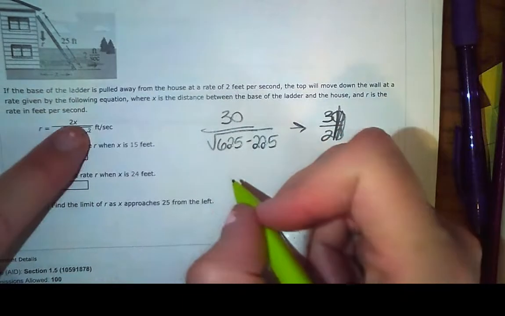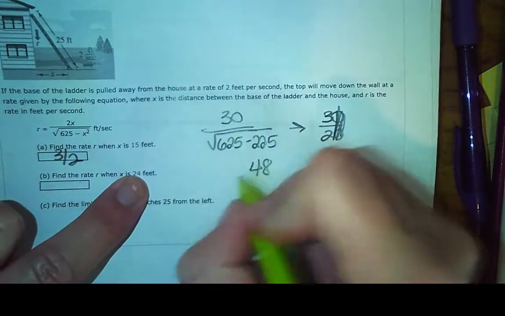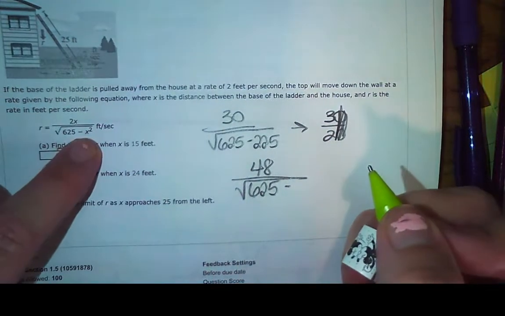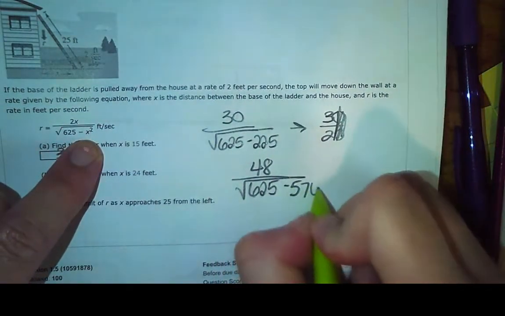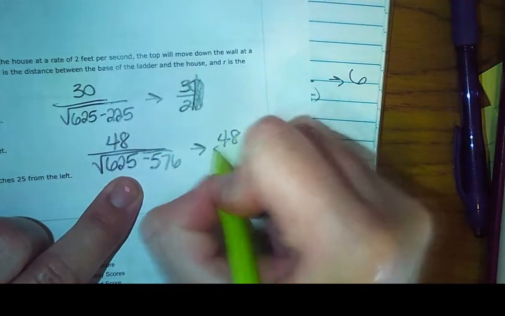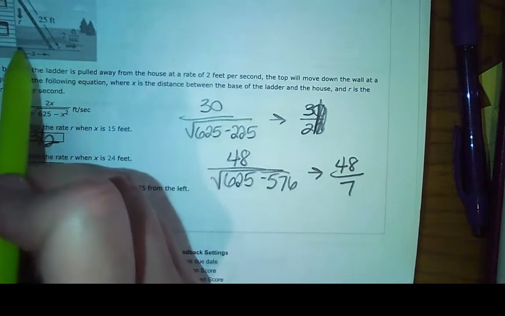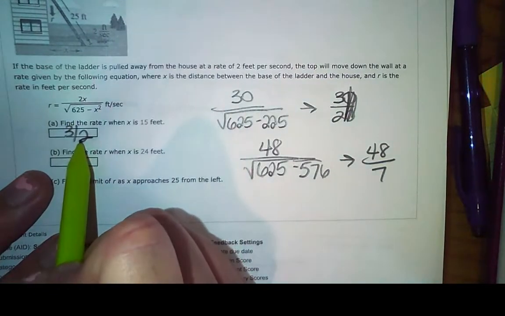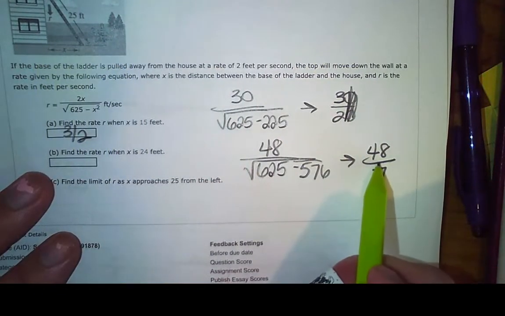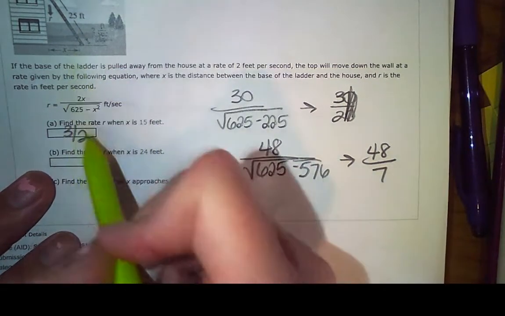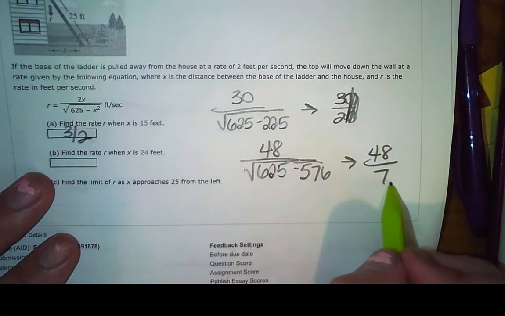So now I've got 2 times 24 is 48 over the square root of 625 minus 24 squared, which is 576. And that's going to give me 49. So the square root of 49 is 7, so I get 48/7. So when it was closer to the base of the house, it was dropping at 1.5 feet. When it's further away from the base of the house, it's almost 7 feet per second that it's dropping. Okay, so 1.5 feet is slower than almost 7 feet per second.